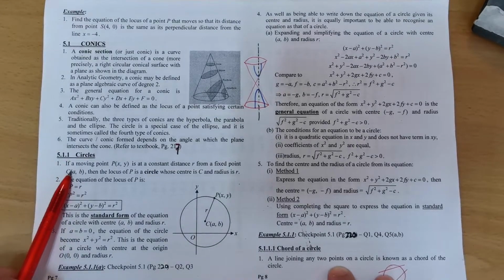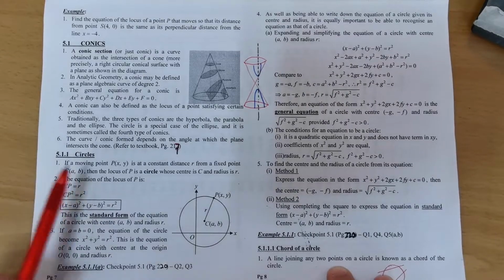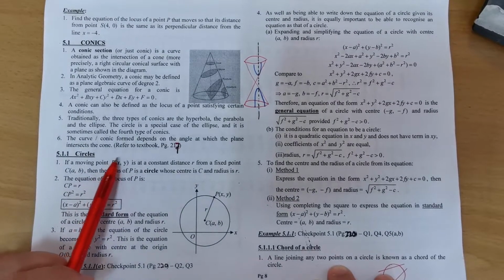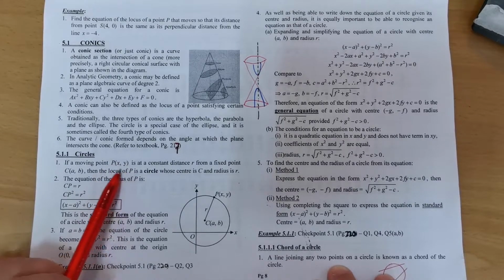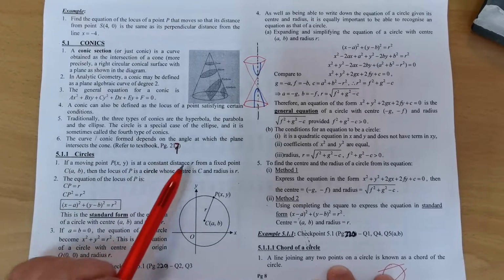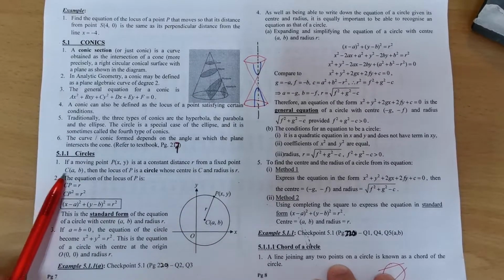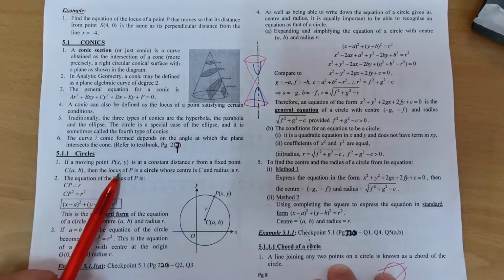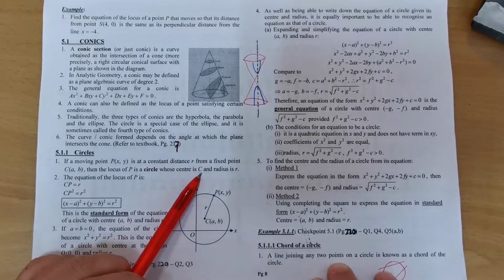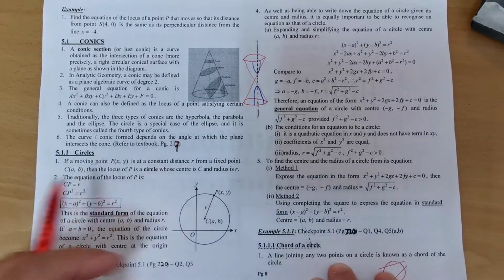This is the condition followed by a moving point so that the track becomes a circle. If a moving point P, because it is moving, has no fixed coordinate, so we just give it (x, y). It's at a constant distance r from a fixed point C with coordinates (a, b), then the locus of P is a circle whose center is C and the radius of the circle is r. So look at this diagram.